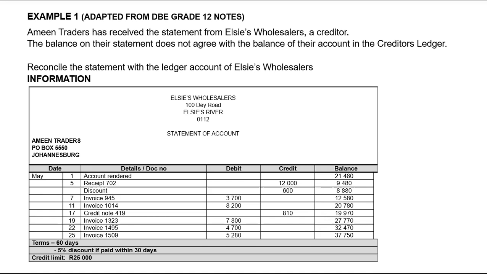Then we bought again, because it's an invoice. We're buying from them on credit, and we bought again for 8,200. So you take 12,580 and add 8,200, which gives us 20,780. Then on the 17th, we returned goods to them worth 810. So you take 20,780 minus 810. They credit our account whenever we owe them less. That's why it moves to 19,970. That's how much we owe them.